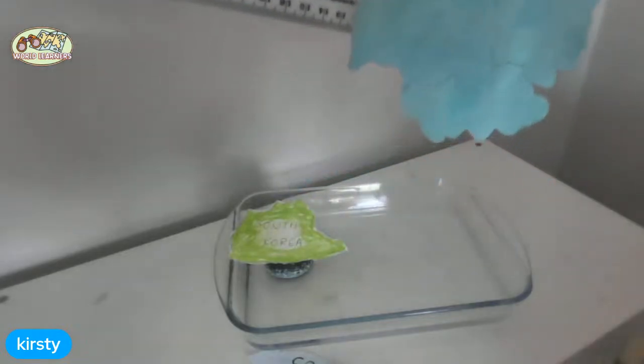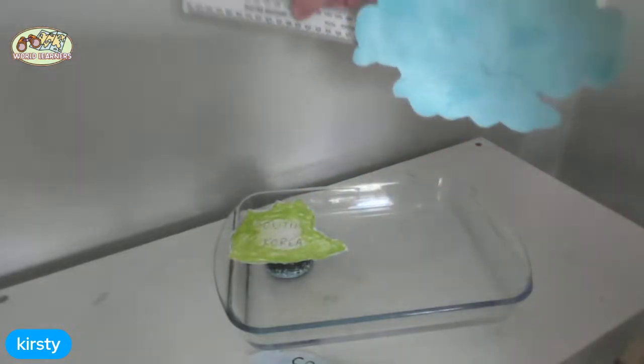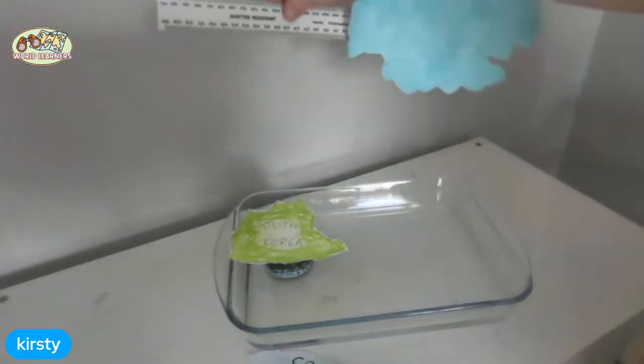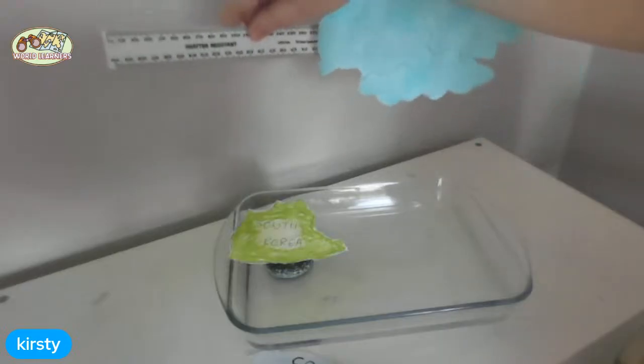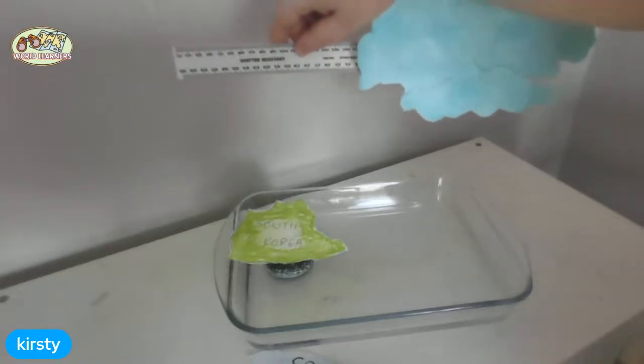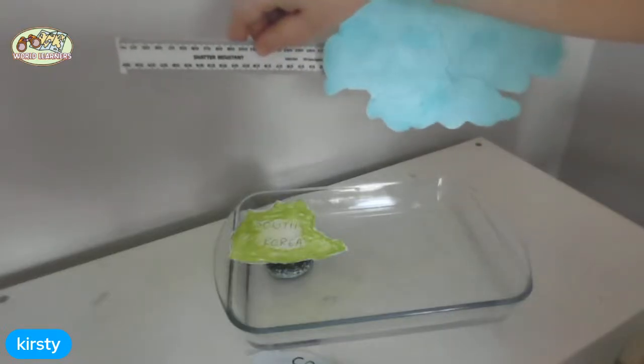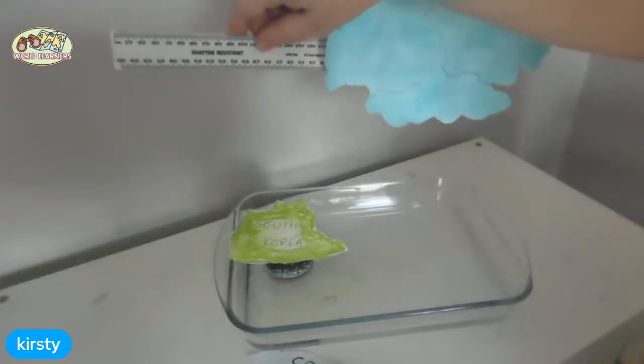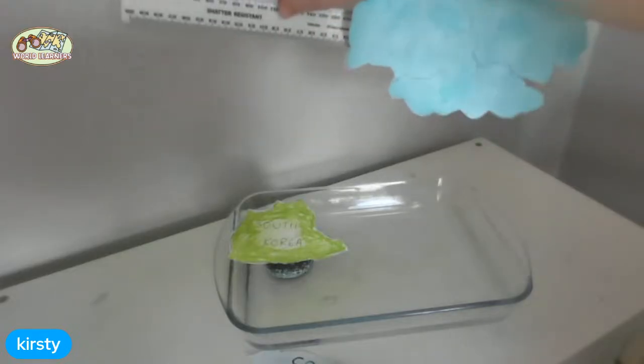Clouds and rain. I think I've really lost it this week. Here we go. Here's our cloud. So our water vapor is cooled. It's created all these tiny droplets, and we've got clouds and we've got rain happening. But this cycle keeps going.